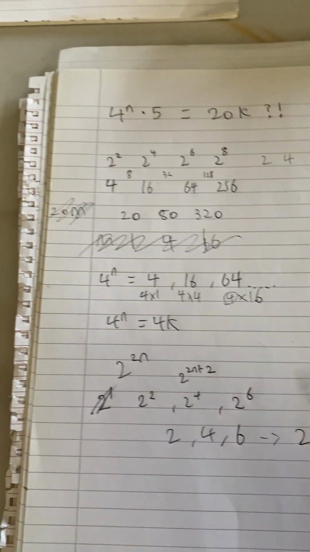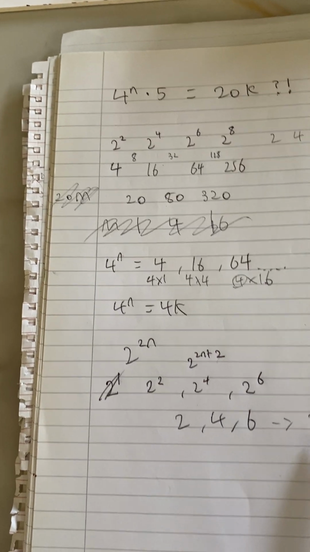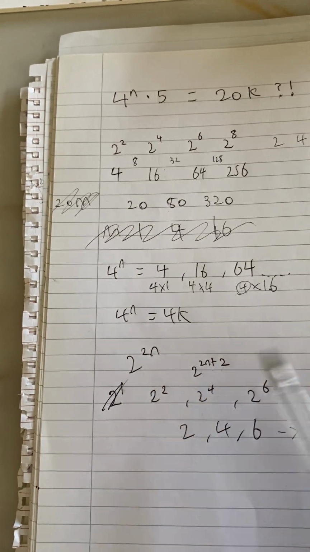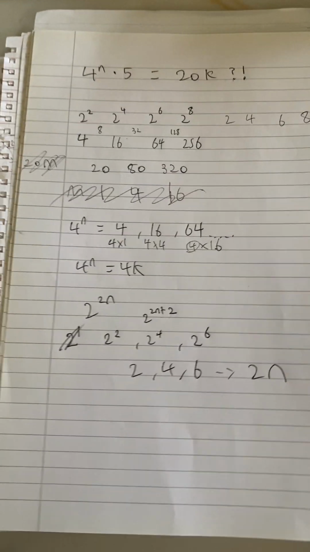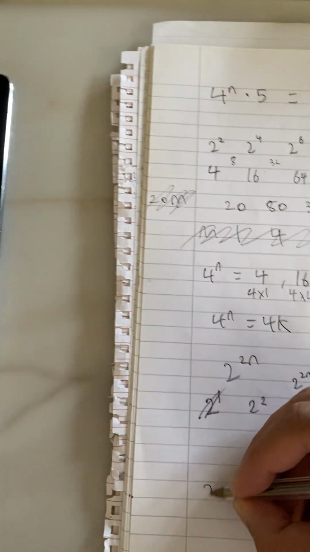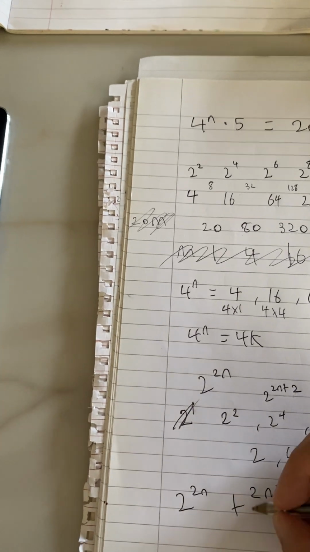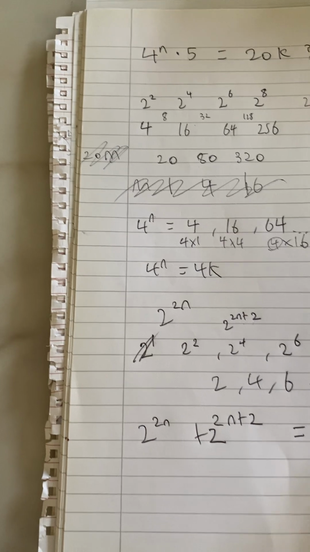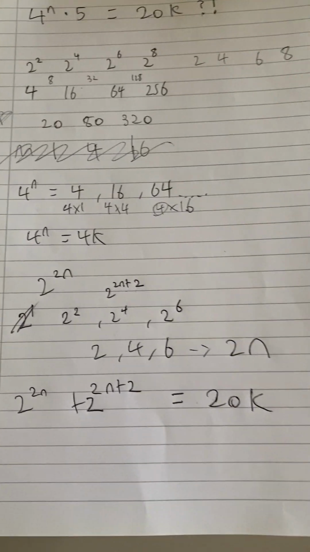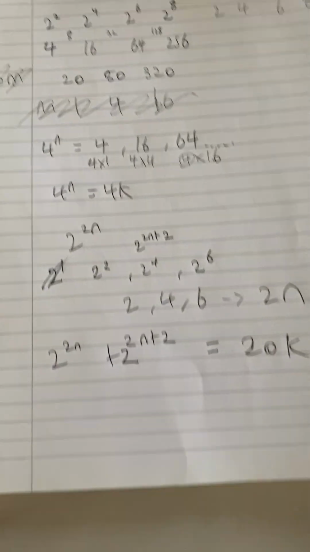Because whatever that is, we just plus 2. So if n is 1, it's just 2 plus 2, 2 to the 4. So wherever we are in the series, we just plus 2. So now we're just saying that the sum of these two numbers is a multiple of 20. That could be done very easily. And they've done it here.